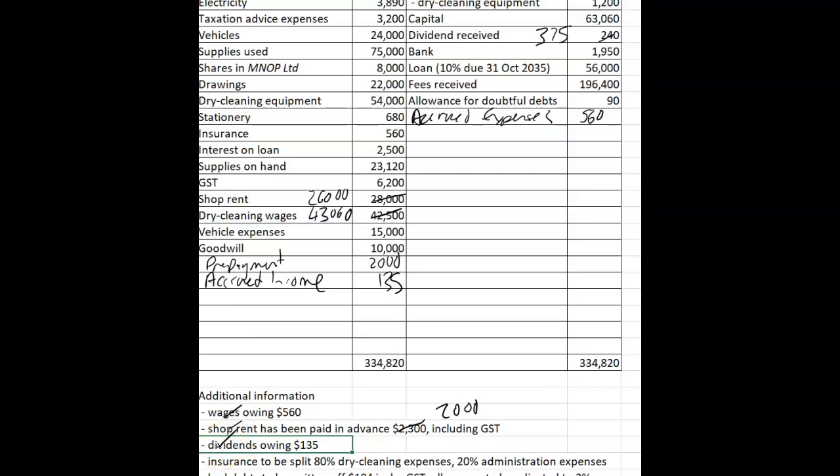Insurance to be split between dry cleaning and administrative. So we'll just go up to the insurance figure, put dry cleaning. This is going to be important when you classify it and put it into the financial statements. So what have we got? We've got 560 times 80%. So that should be 448.